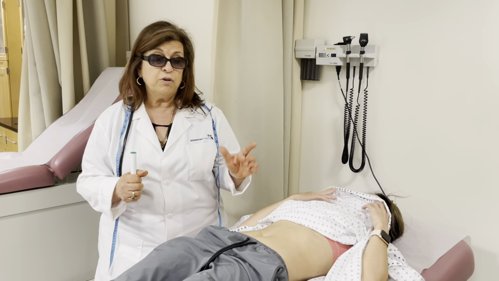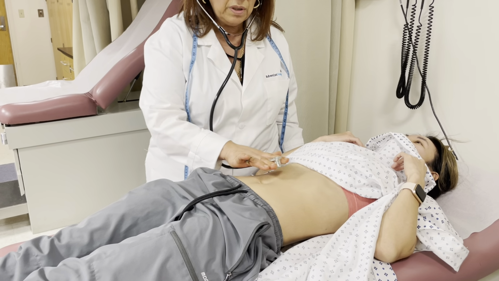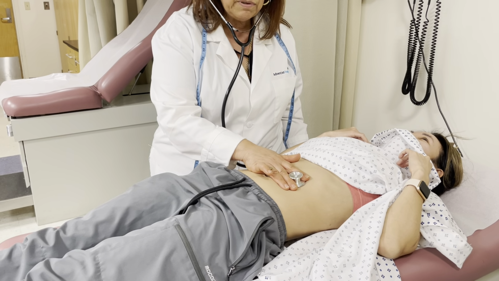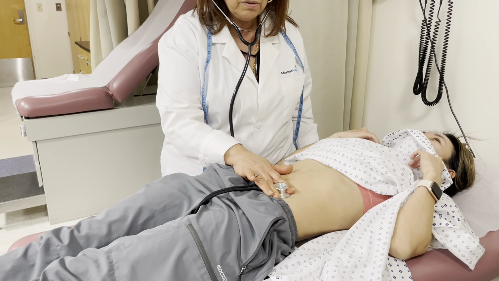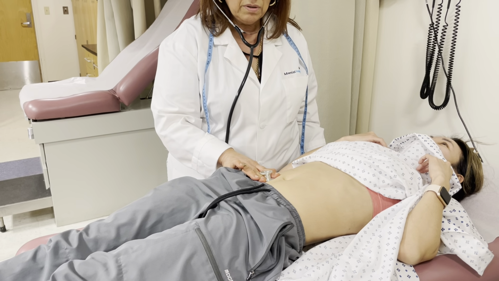So this is the inspection, and I'm done with it. What is the next thing we're going to do? Auscultation. What do I do? When I'm auscultating, look what I'm going to do. I take this, and I'm with the diaphragm. I hold this and go from the right upper quadrant to the left upper quadrant. Okay, I can hear the bowel sounds. Left lower quadrant, right lower quadrant.